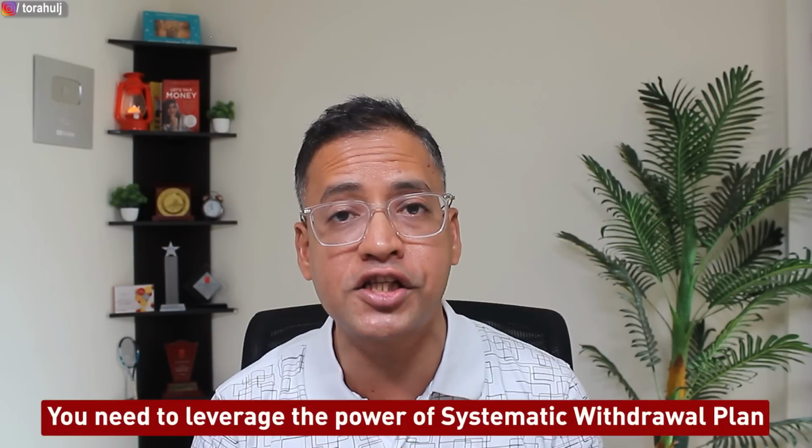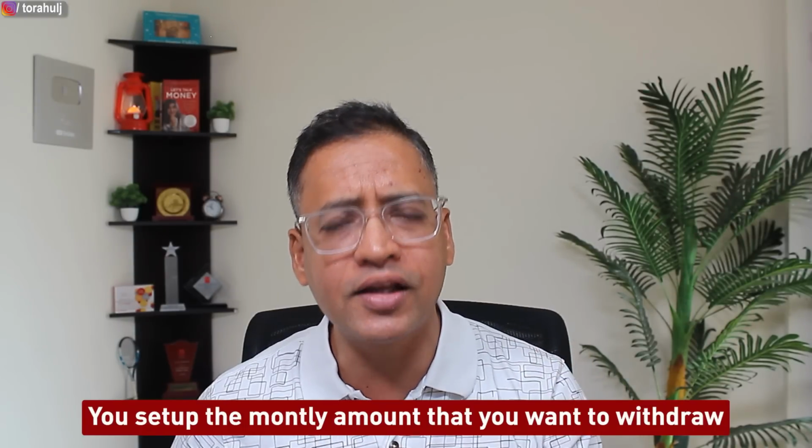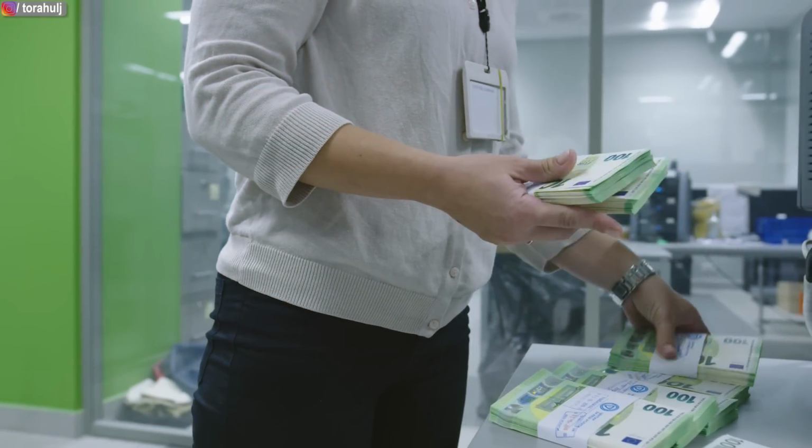But coming back to not exiting your mutual fund after 3 years, what you need to do is you need to leverage the power of systematic withdrawal plan. Almost every demat platform will provide you this feature of SWP. You simply go and click on the SWP button and you set up the monthly amount that you want to withdraw. You might want to withdraw, let's say, in the 3 months time period or 6 months time period, so that you're not withdrawing everything in one single go.